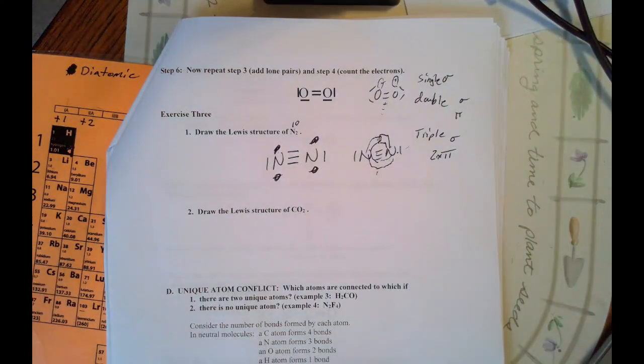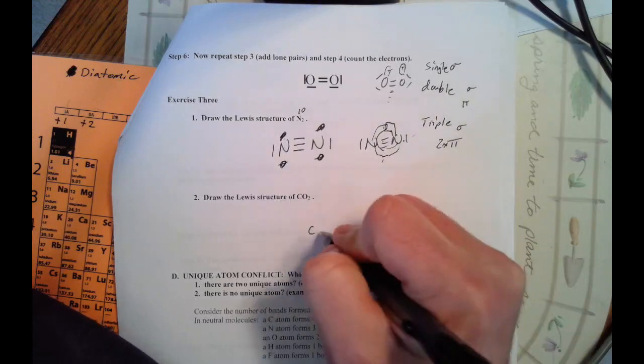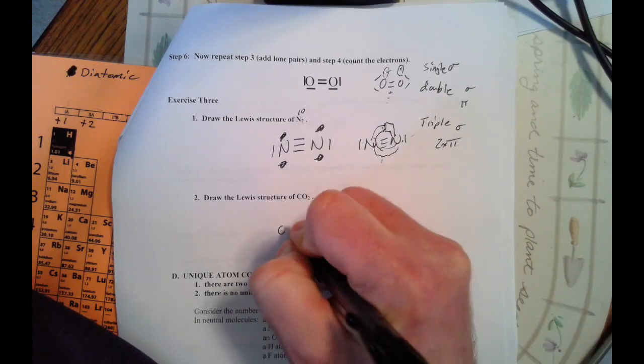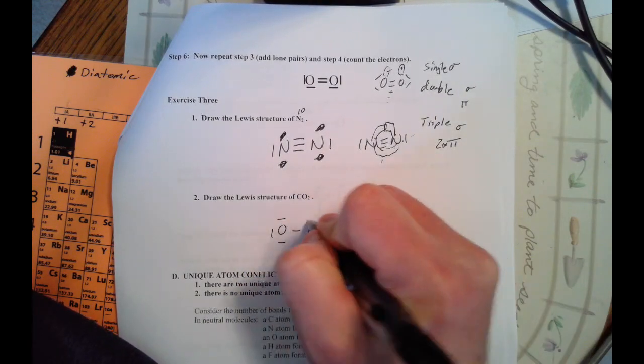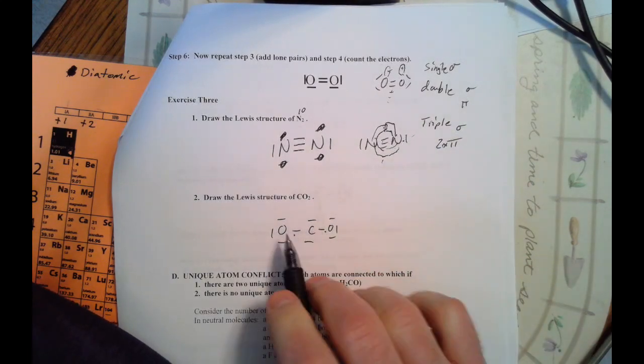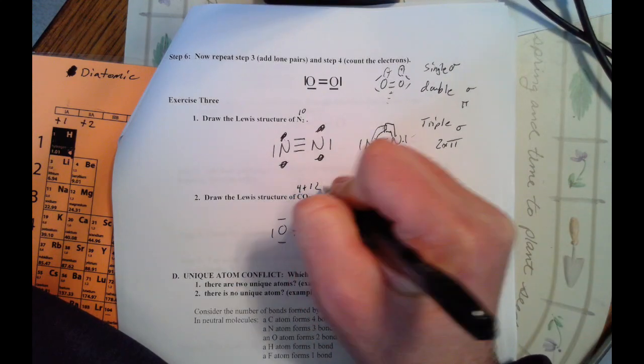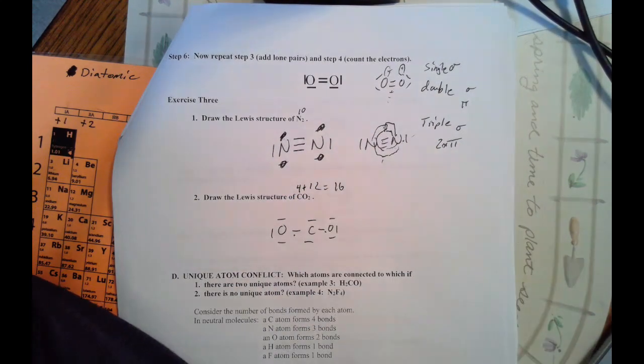Draw the Lewis structure of carbon dioxide. So, carbon dioxide, carbon in the center. 2, 4, 6, 8, 10, 12, 14, 16, 18, 20. We have 4 plus 12, which equals 16. So we are 4 over. So there's some options here.